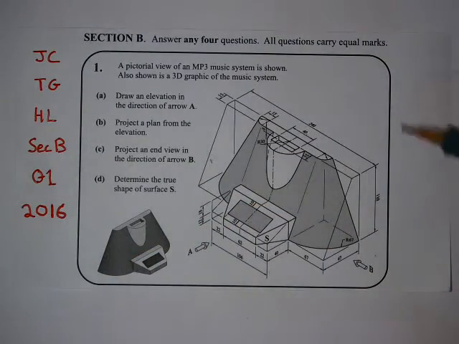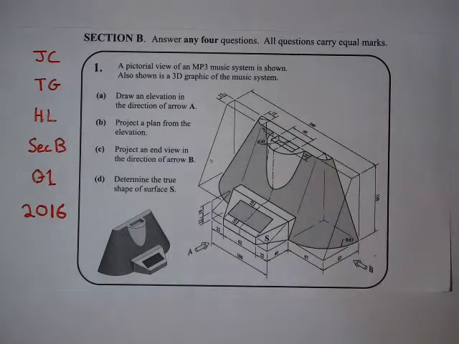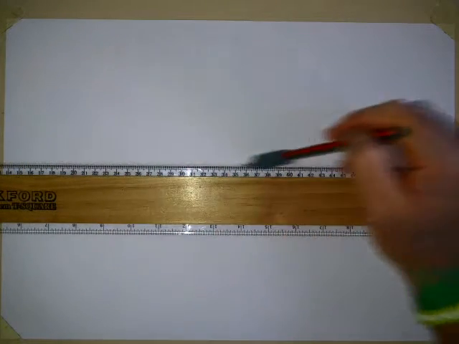Now, when we work it out, we'll do the usual. We'll do the box, the whole elevation fits into the whole plan, and finally then the whole end view. So to start off, we'll zoom out our sheet, and we'll put a light line across the middle of the sheet. That'll be our ground line.